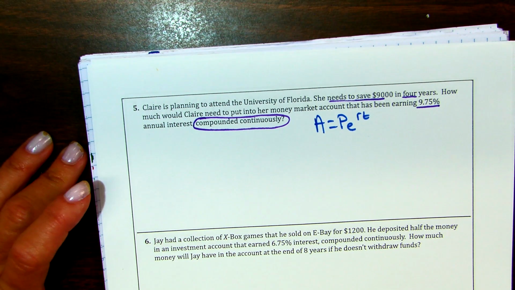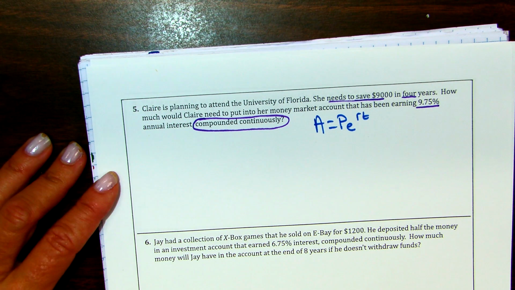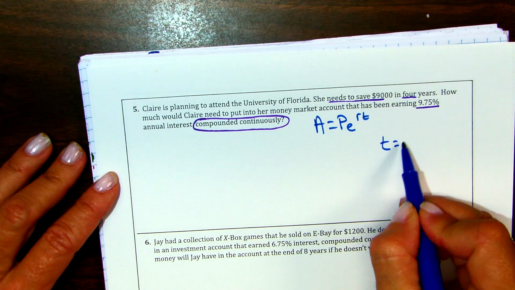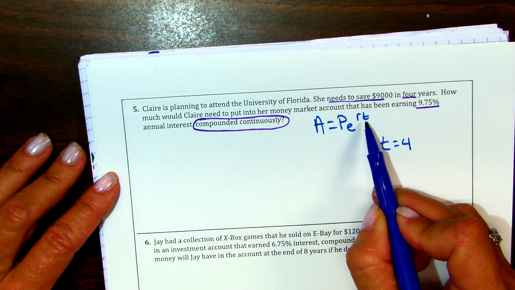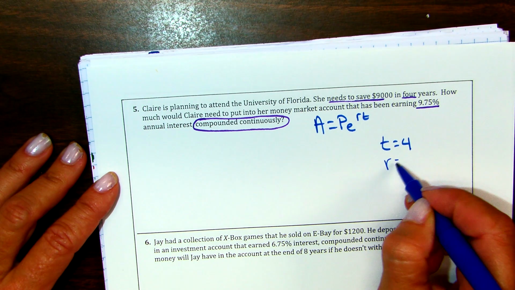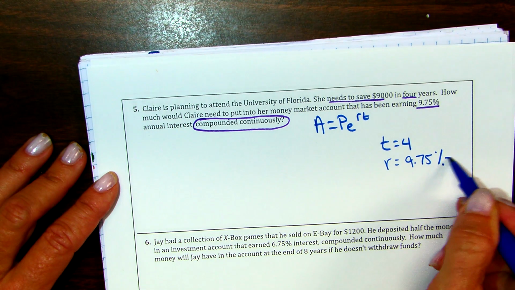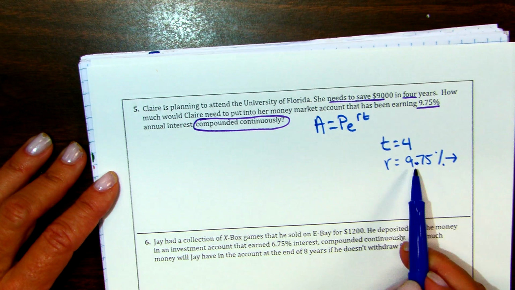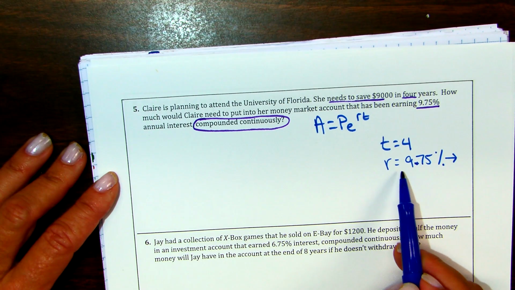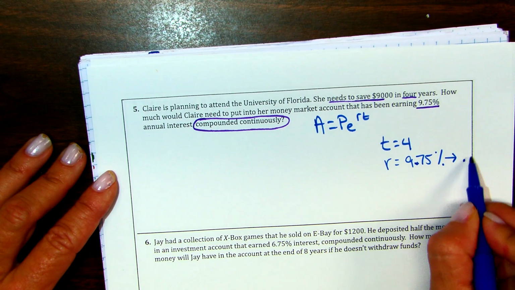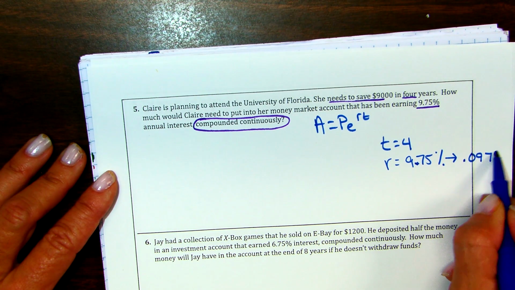Okay, so she needs to save $9,000. I'm going to come back to that. Time, that's pretty easy, right? 4 years, it would be my T. She said percent is always my rate. Now change it to a decimal. All you have to do is move your decimal point 2 places to the left. If that's difficult for you, divide it by 100. You divide that by 100 or move the decimal point 2 places, you would get that.